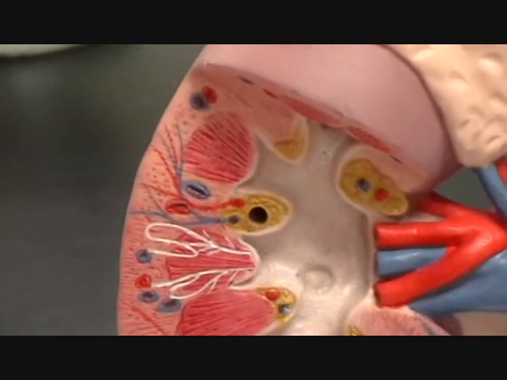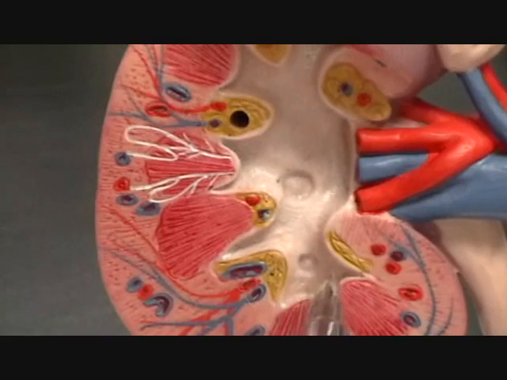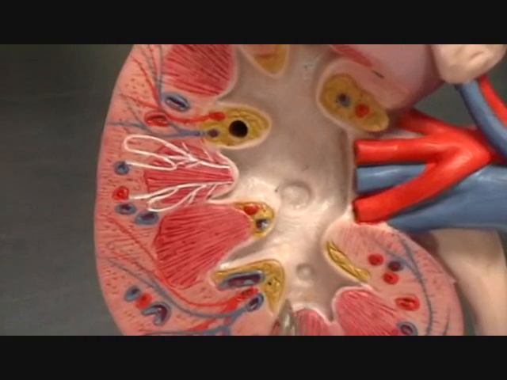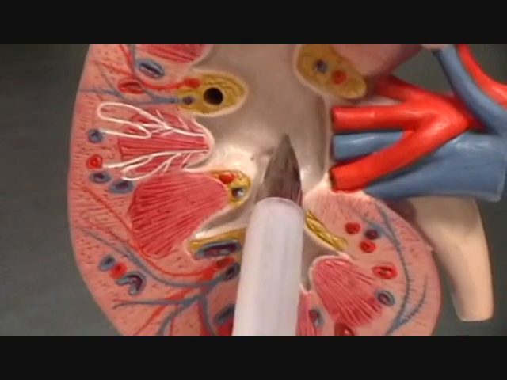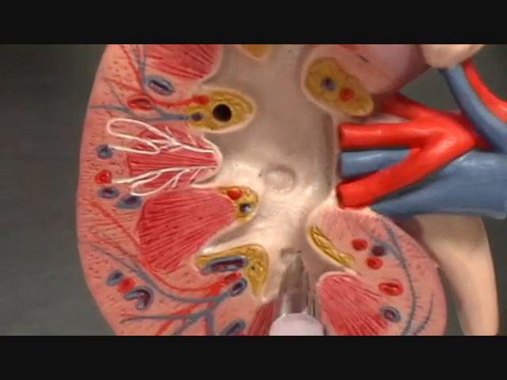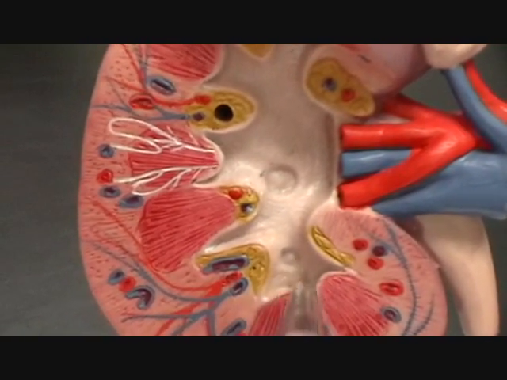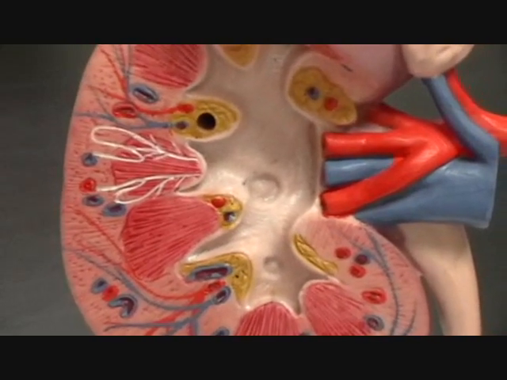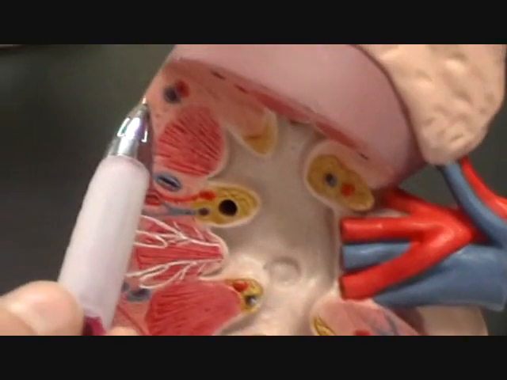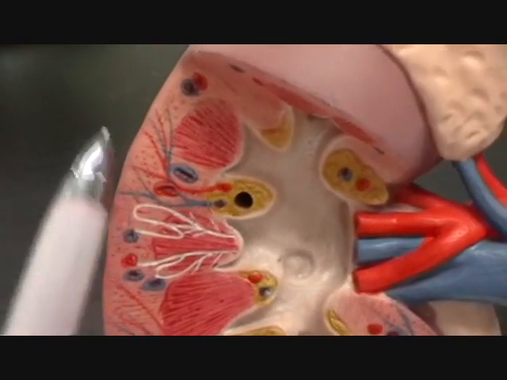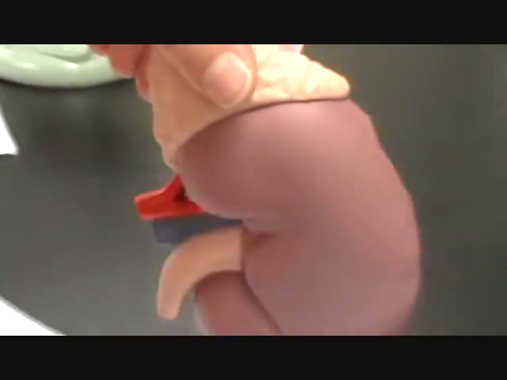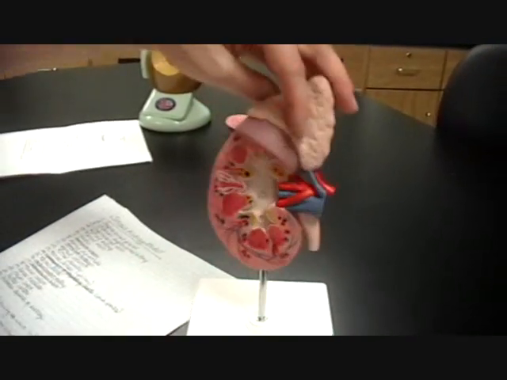The major calyx. This is a good example. The minor calyces empty into this major area, and then into the renal pelvis here. So these are minor calyx. This is a major calyx. Renal cortex. It's this portion here of the body of the kidney. And the fibrous capsule of the kidney is this portion, the outer covering.